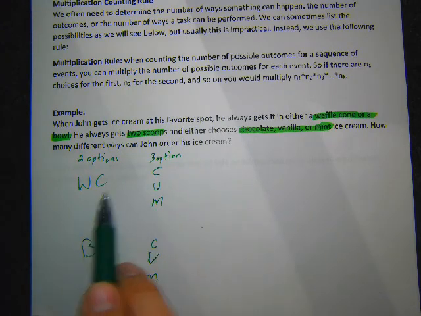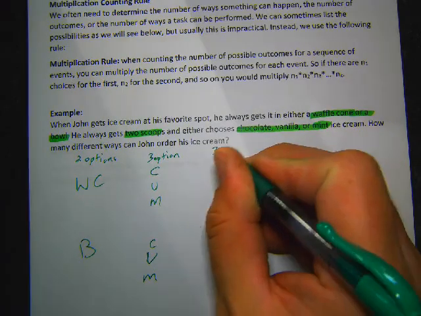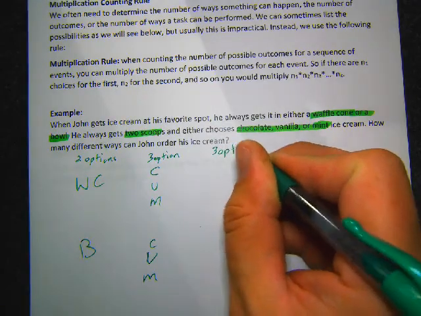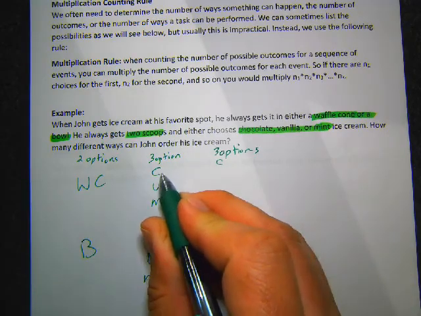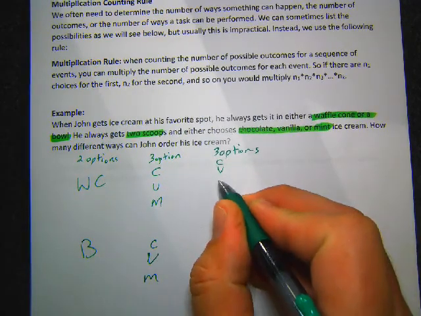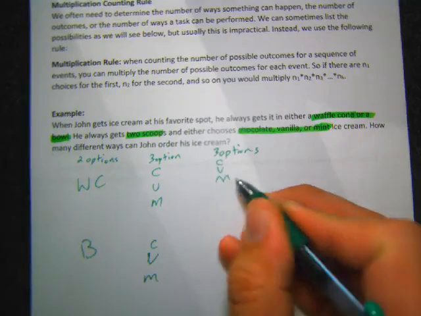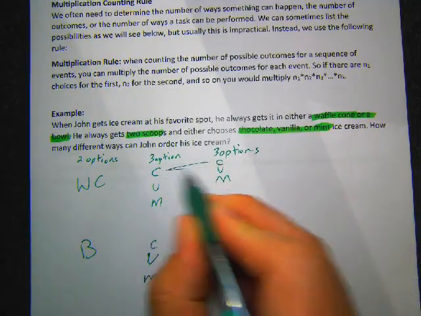And then after he chooses his first scoop, if he's not very picky, he could pick any one of those 3 options again. He's still going to have 3 options for the second scoop, because he could get chocolate ice cream twice, chocolate and chocolate, or chocolate and vanilla, or chocolate and mint. Maybe he likes mint chocolate. So all those would be options.